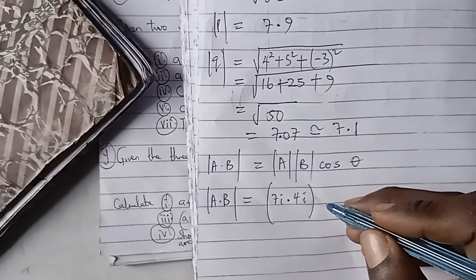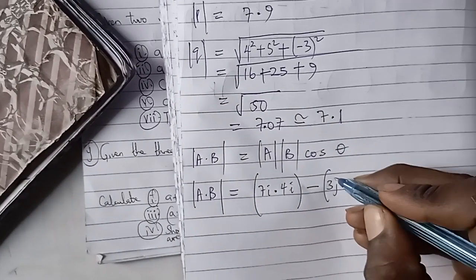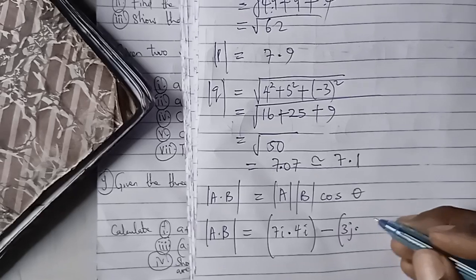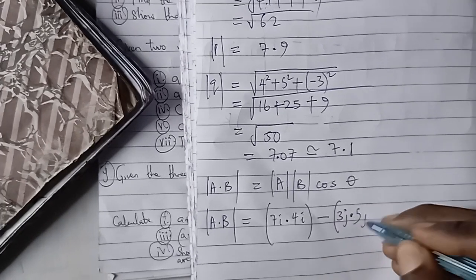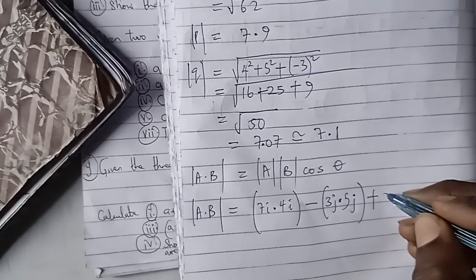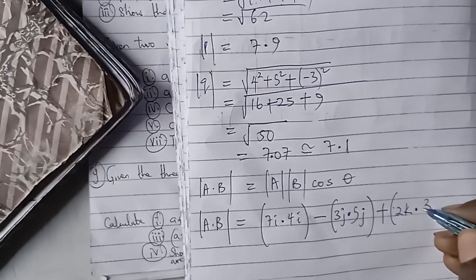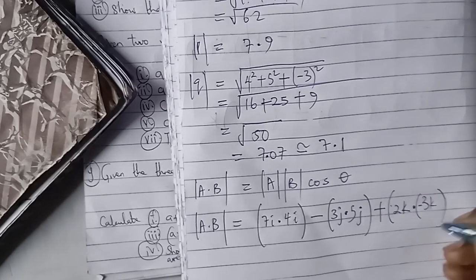Then between them I have minus 3j dot 5j plus 2k dot minus 3k.